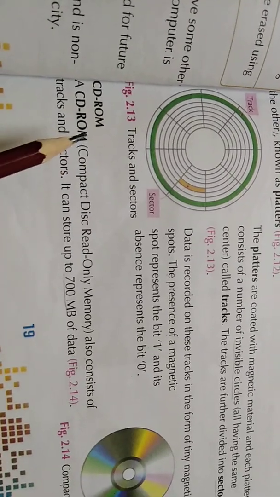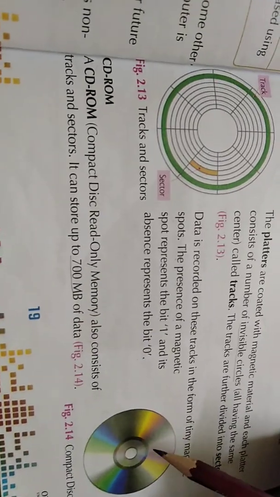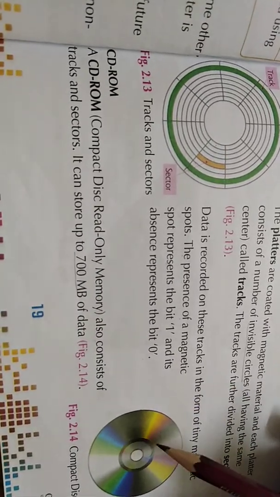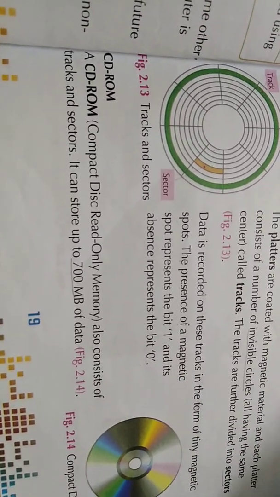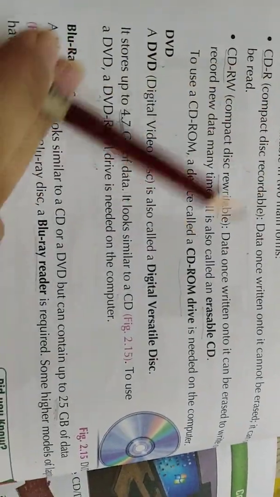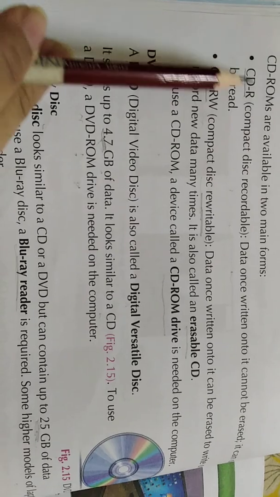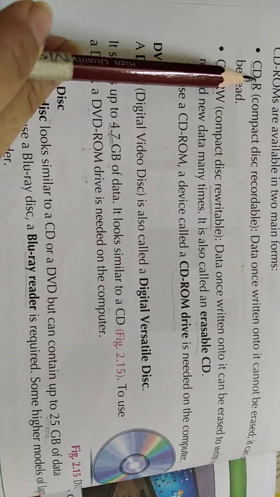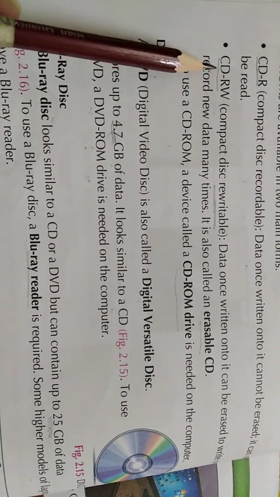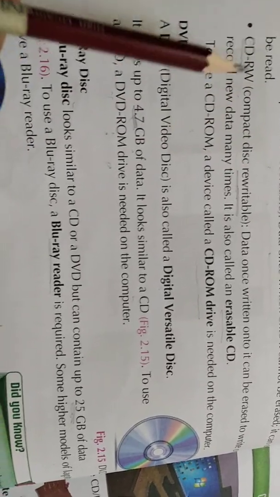Then comes the CD-ROM, which is the compact disk read-only memory. You can only read the data once you have written something on it one time. You cannot rewrite it. There are several types. CD-ROMs have two types: one is CD-R, recordable, which is one-time writable, and there is CD-RW, meaning rewritable. You can rewrite the data on it also.